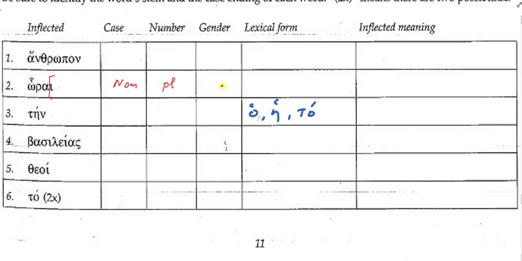But what gender is it? Look at the stem vowel before that case ending, and it's an alpha. So what declension pattern does this follow? It's first. And first declension nouns are usually what? Feminine, okay? So I should expect this to be a feminine noun.